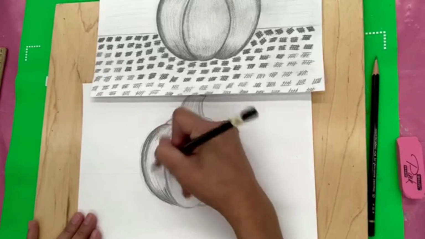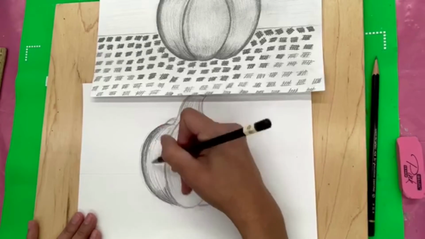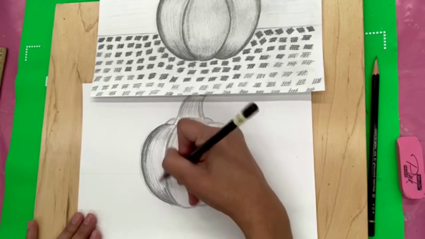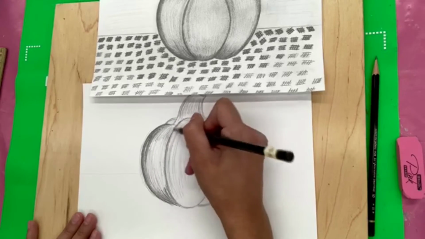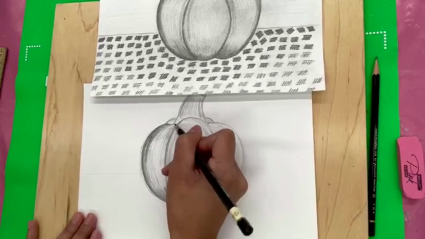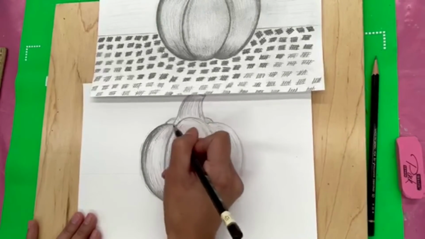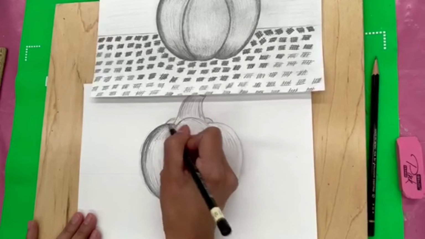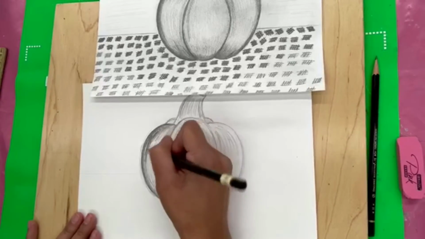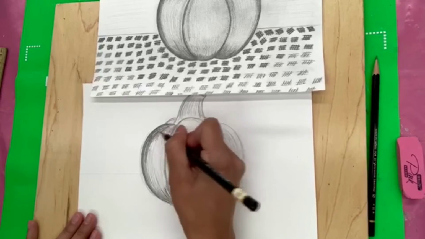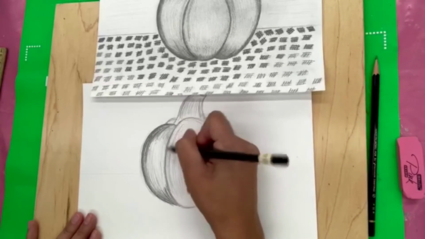And then what you want to do, very carefully, is make sure that your shades blend. So you don't want it to look too dark and too light in one area.